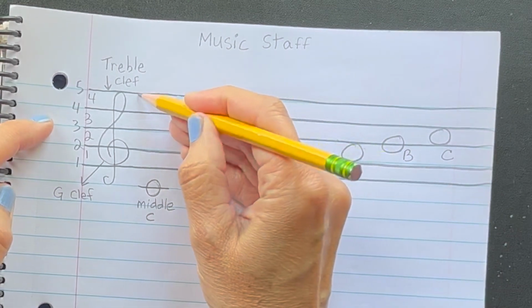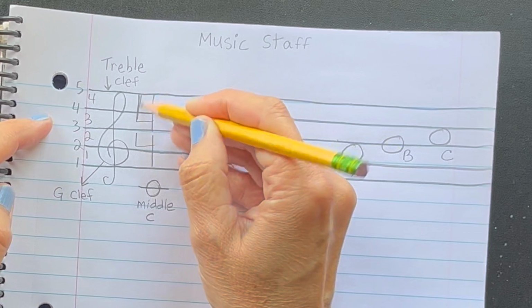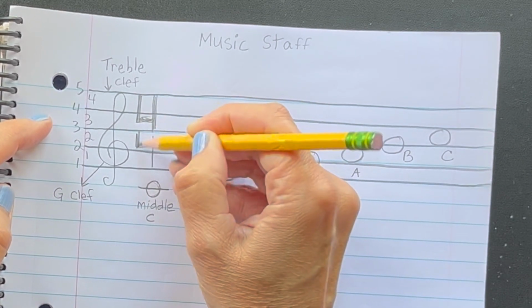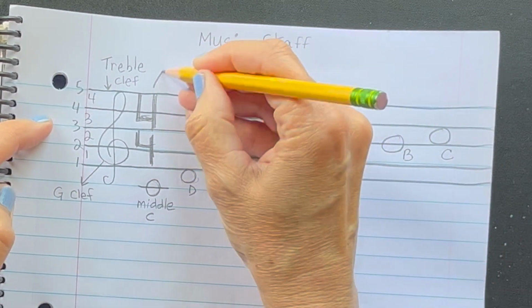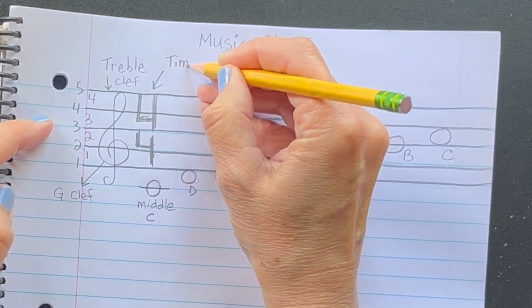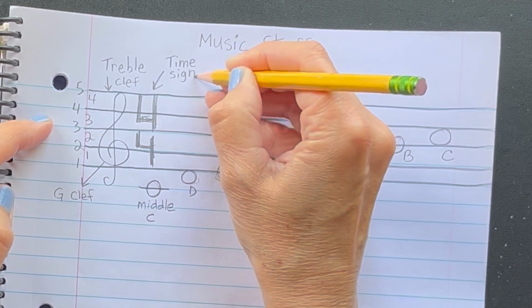I'm going to draw a time signature. This is 4/4. So I can see my numbers better, I'm going to shade them. I'm going to darken my lines. Okay, so let's label the time signature. Time signature.